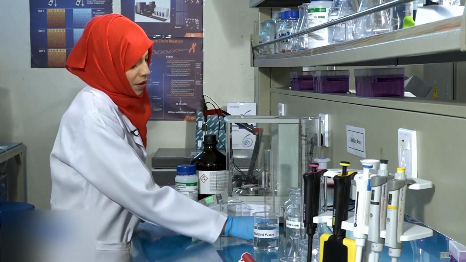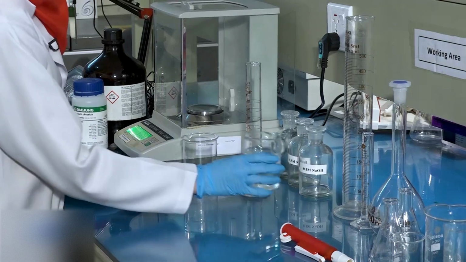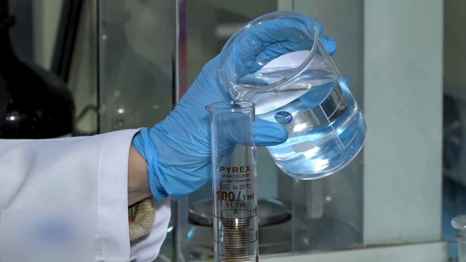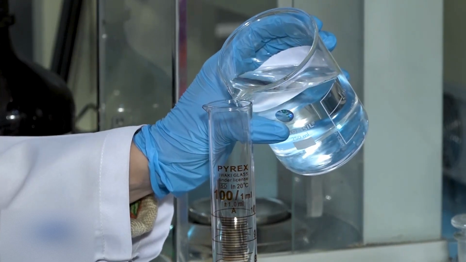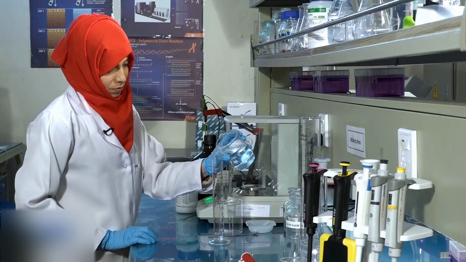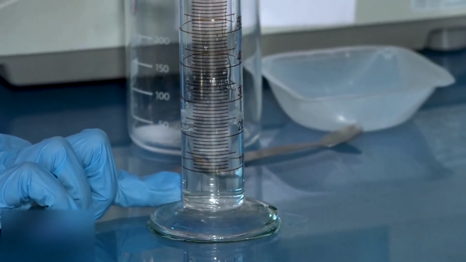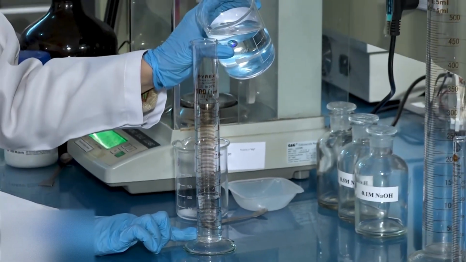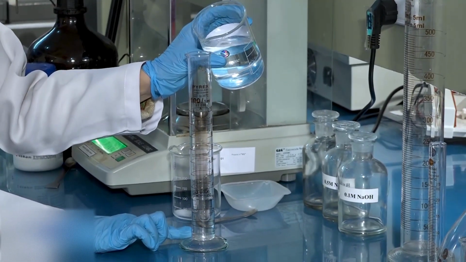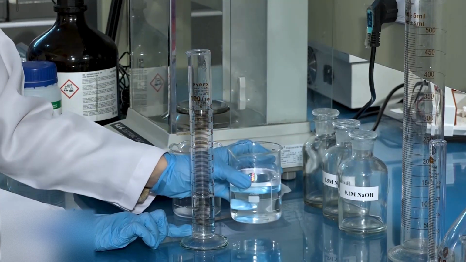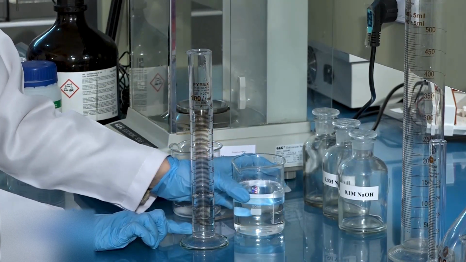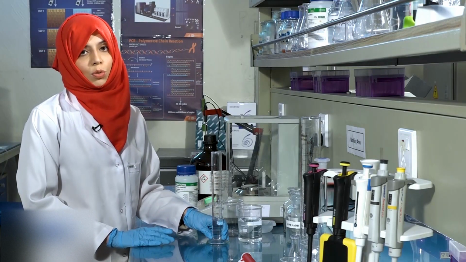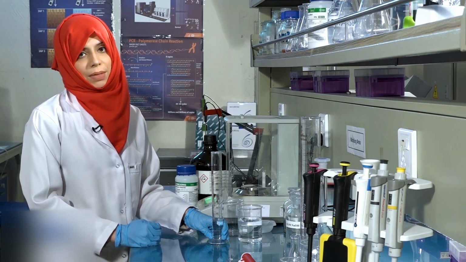Next, add approximately 30 ml of distilled water. Since we're making a total volume of 100 ml, we can use any volume less than 50 ml at this stage.